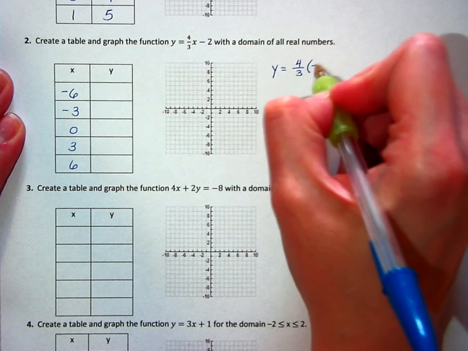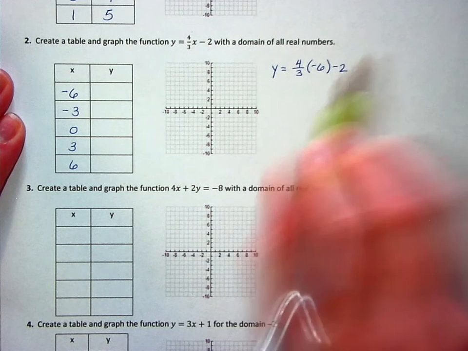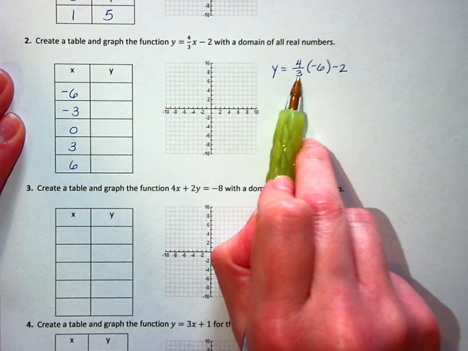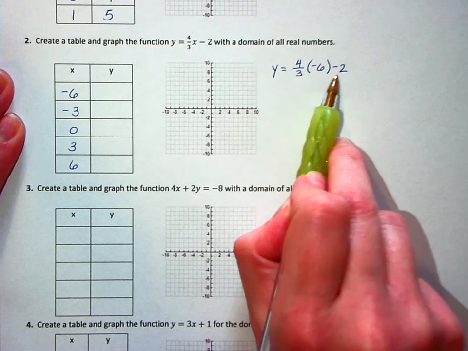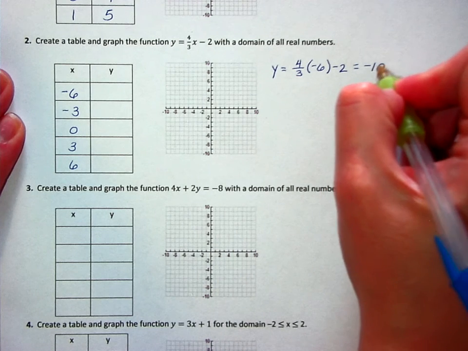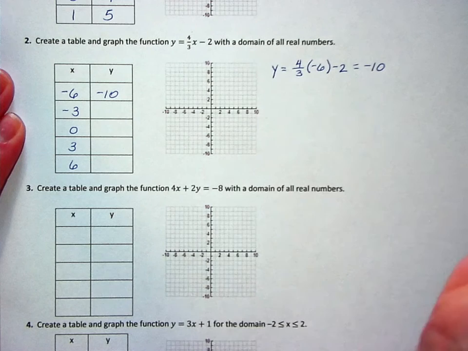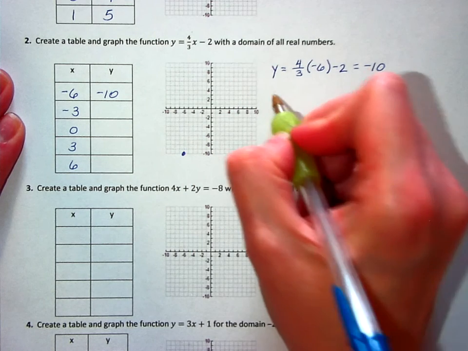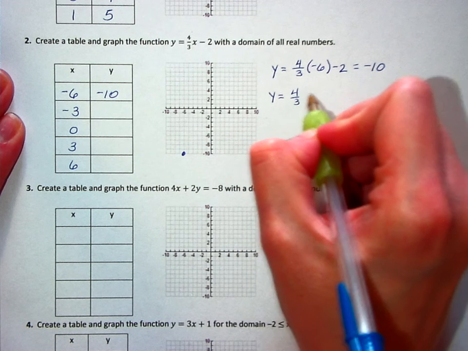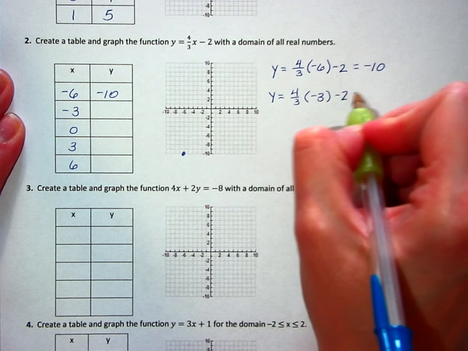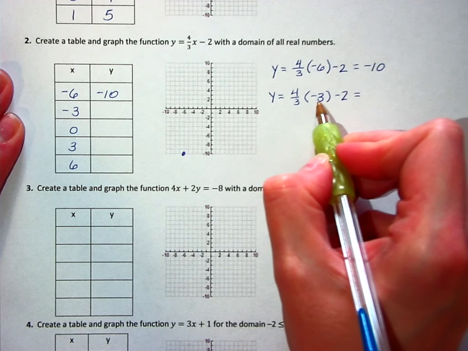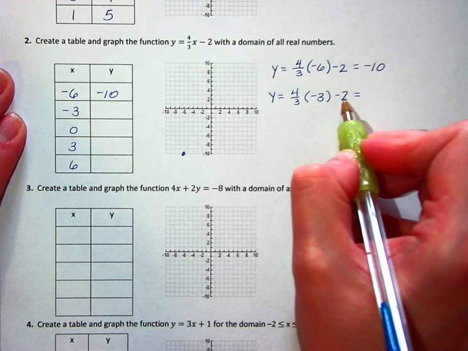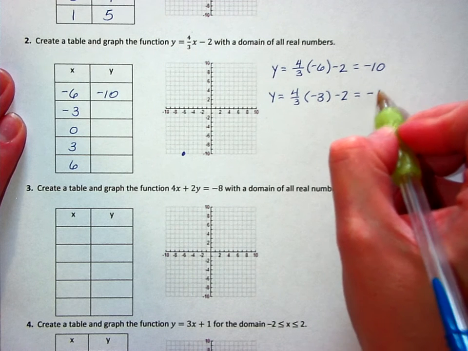So 4/3 times -6 minus 2. 4 times -6 is -24. -24 divided by 3 is -8. -8 minus 2 is -10. So -6, -10. Okay, now substitute in -3. 4 times -3 is -12. -12 divided by 3 is -4. And then -4 minus 2, -6.